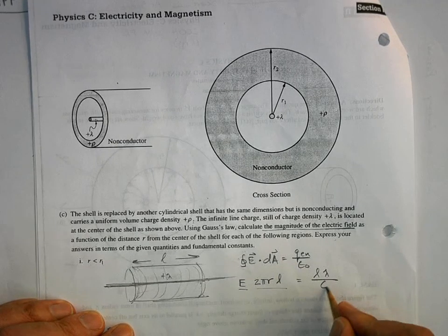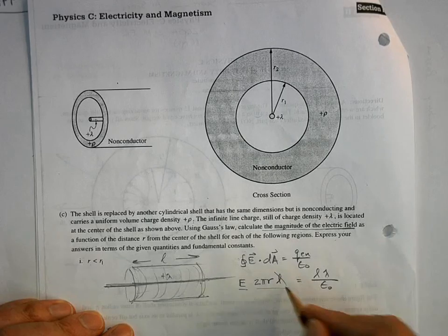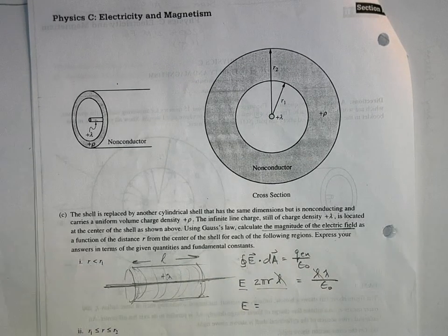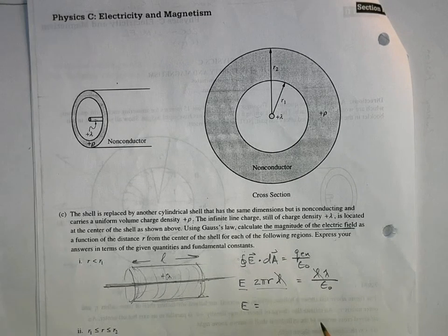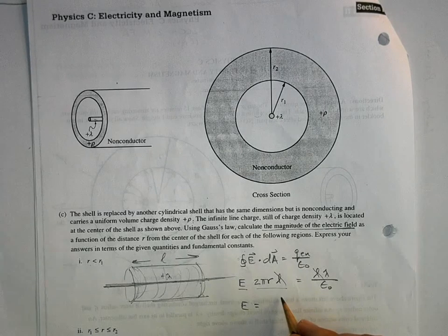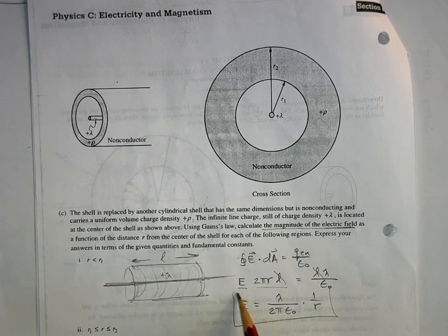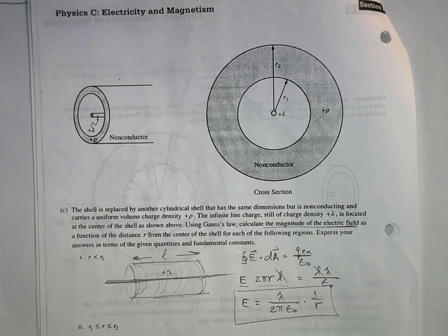over epsilon naught. And this is going to cancel. So E is going to be equal to lambda over 2 pi epsilon naught, and then I always put the variable times 1 over r. And that's my answer. We did this problem; this is a very standard kind of problem. Now this one's a little trickier.